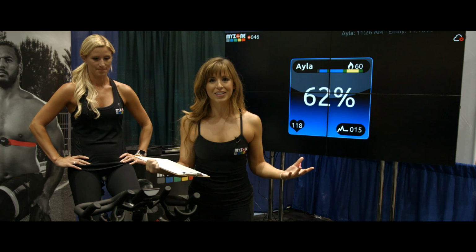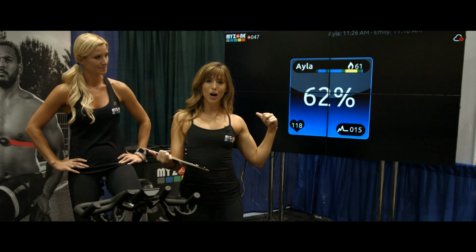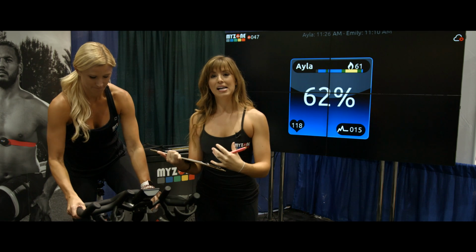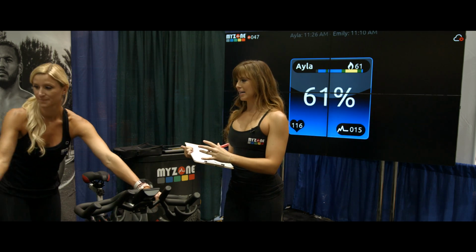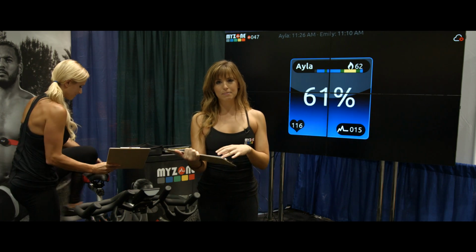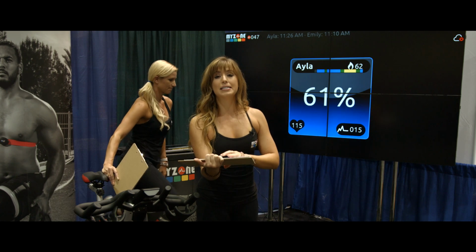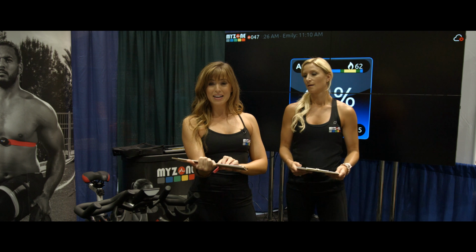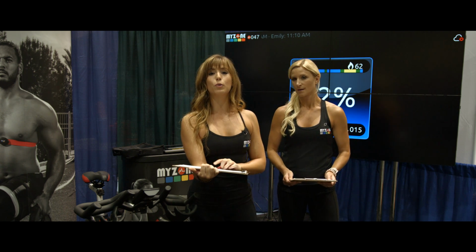That's kind of the whole point of this, right? We want to note how low her heart rate went following a bout of higher intensity exercise. And so as Ayla's just cooling down right now, I'll explain what all of this means. Ayla had a submaximal peak heart rate of 162 beats per minute, and now her recovery heart rate was 147.